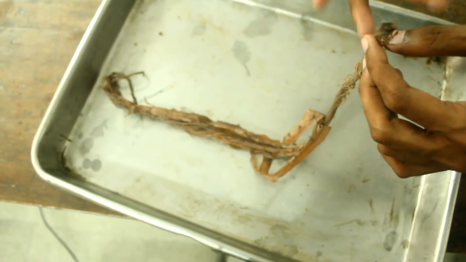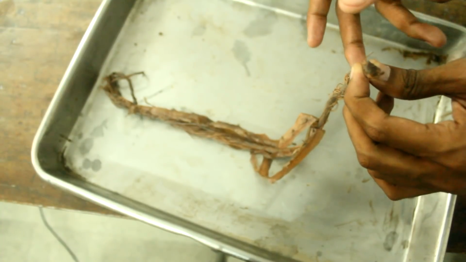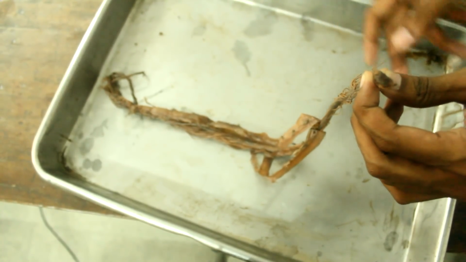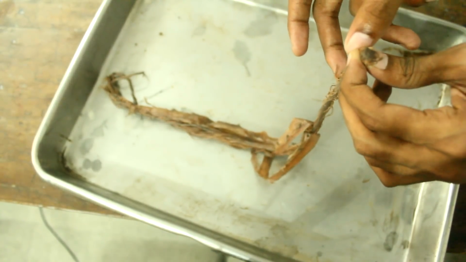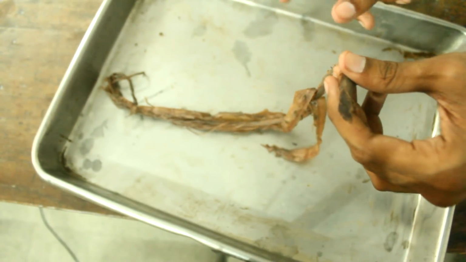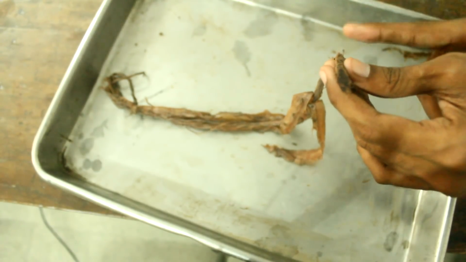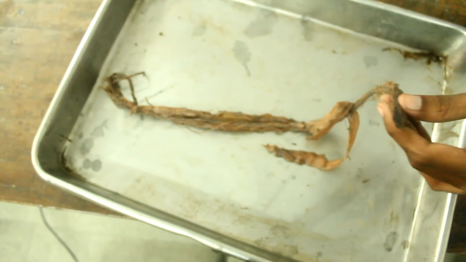Now come to the cause and extension of cervical enlargement. Cervical enlargement is situated from the third cervical spinal cord segment to the second thoracic spinal cord segment. I repeat, third cervical to second thoracic spinal cord segment.